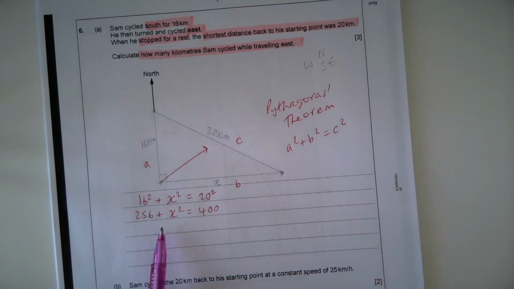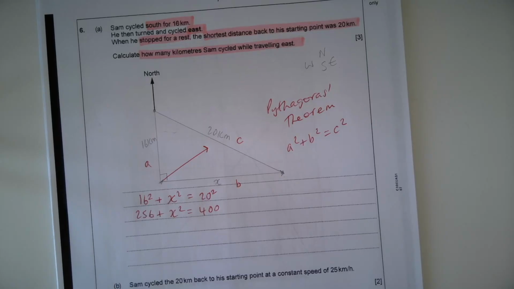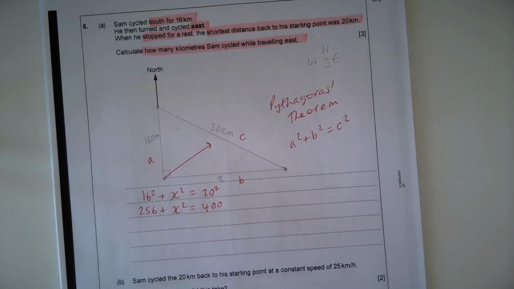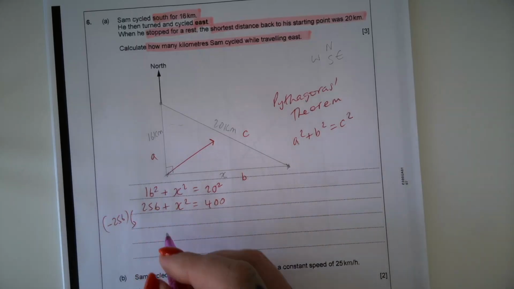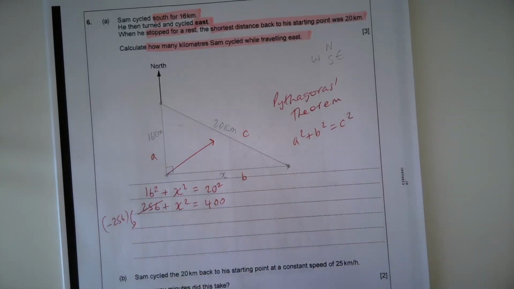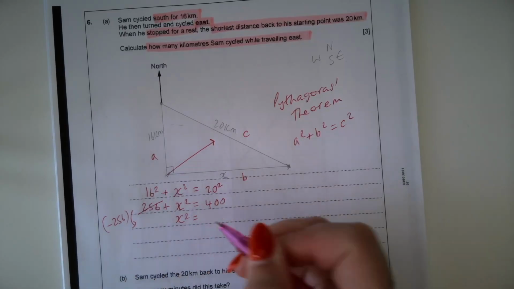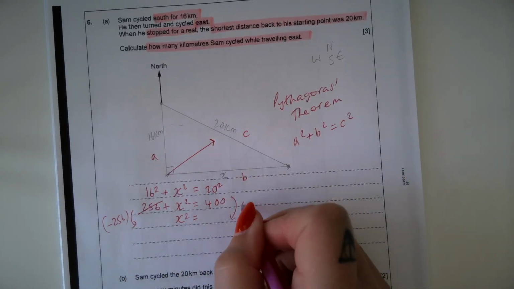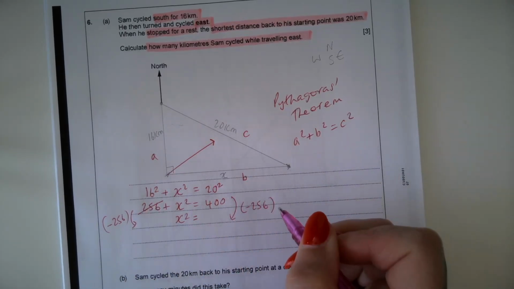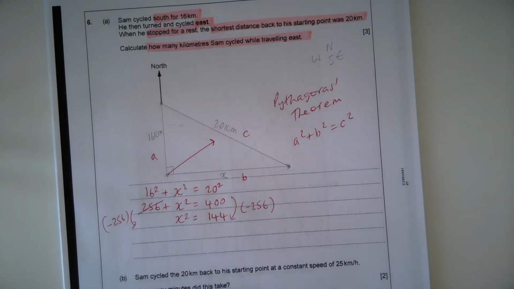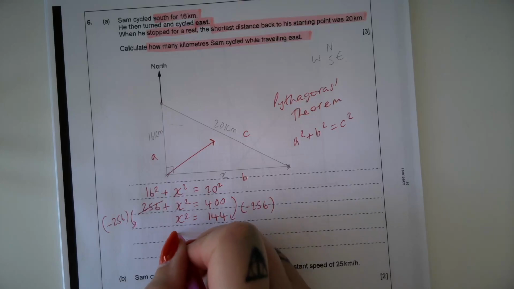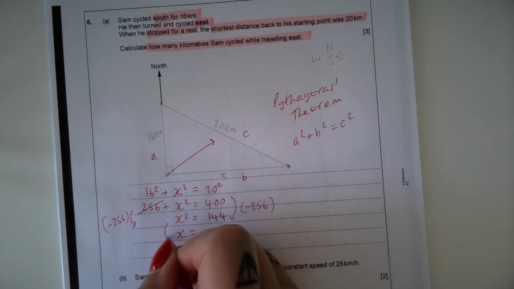So now I'm going to solve this for x. So remember, we're isolating the variable x. So the first thing I'm going to do is subtract 256. That eliminates the 256 there, leaves me with x squared on the left hand side. And then when I subtract 256 from 400, I'm going to get 144. We're aiming for x equals, so there's another step here.